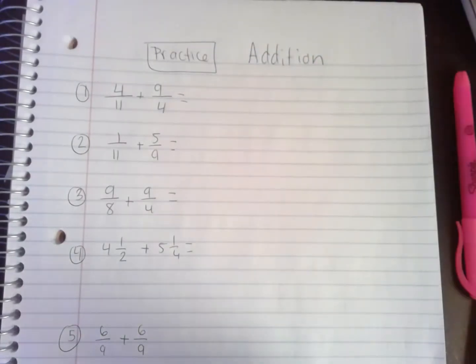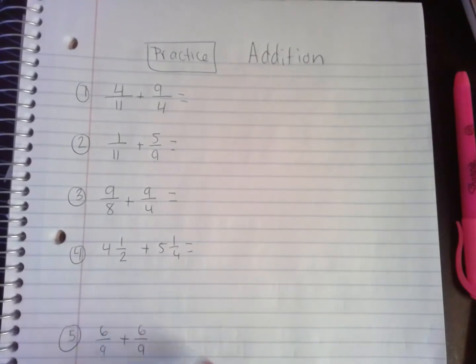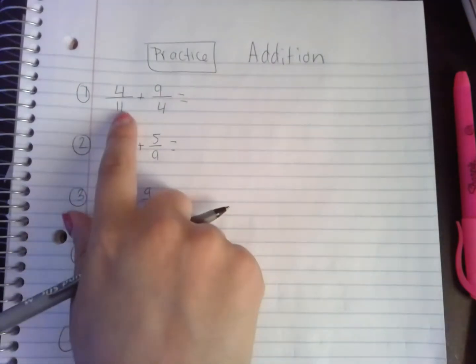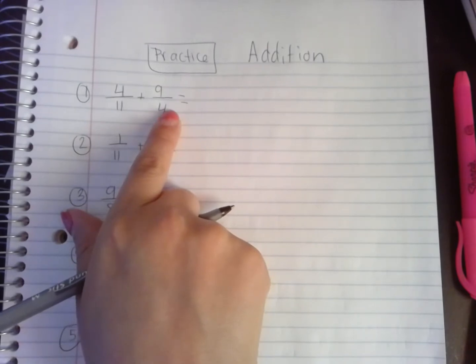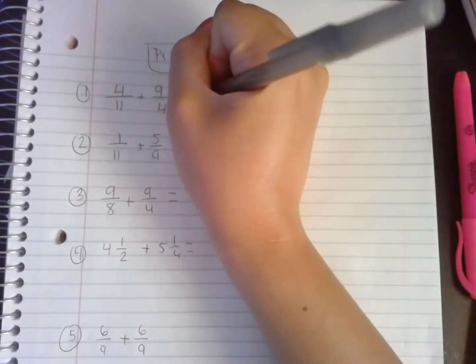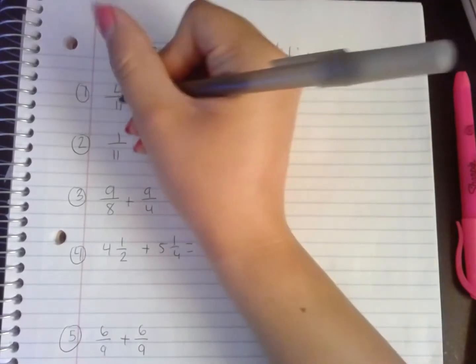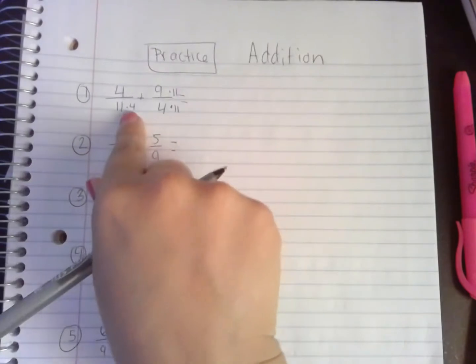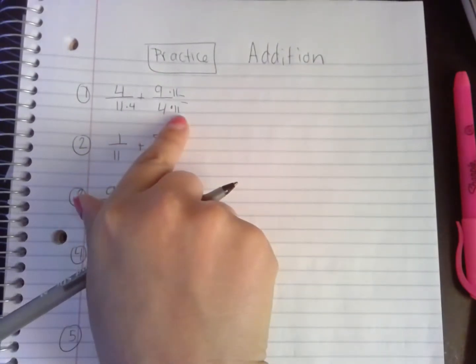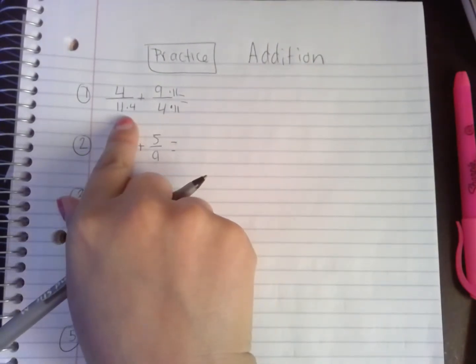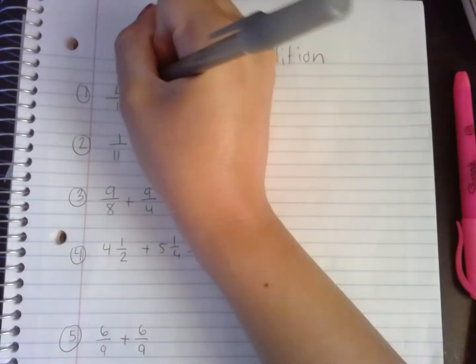So the first thing that you notice is that most of them don't have a common denominator, so we have to create a common denominator. I know the common denominator between 11 and 4 would be 44. So that means that I have to multiply 11 on my numerator and 11 on my denominator. And now here, if they're going to have a common denominator of 44, that means that my denominator has to be times 4 and my numerator has to be times 4.